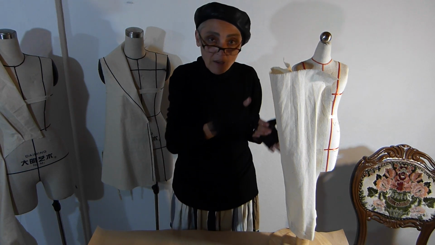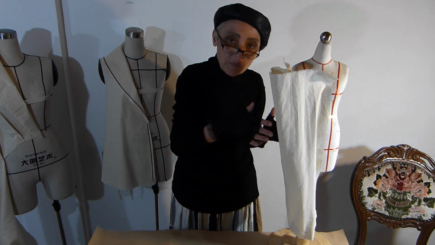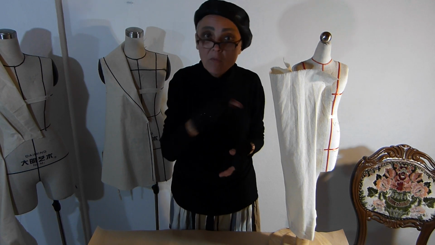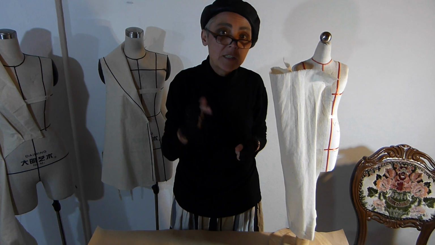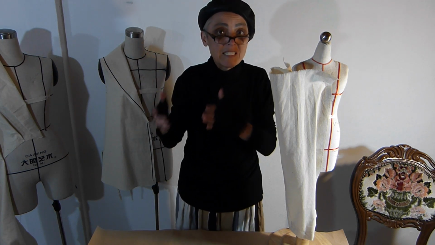Even if you have a sketch and you follow the sketch and drape something, you may continue and research further on the stand. And you may have even better results than your sketches and your design developed in sketching.